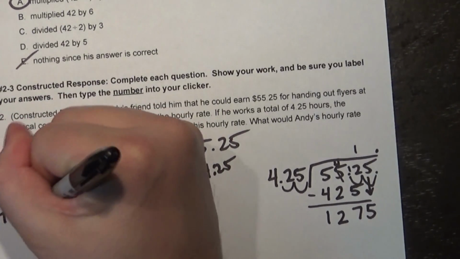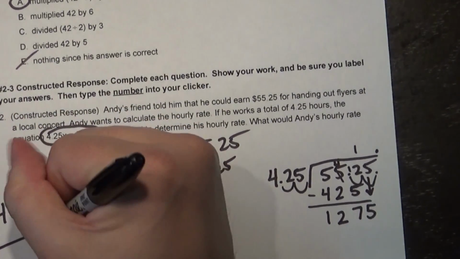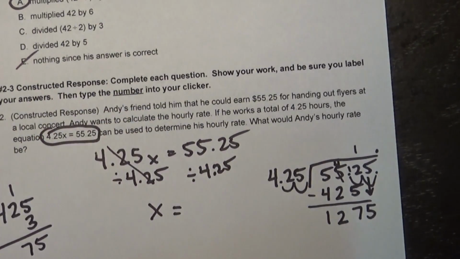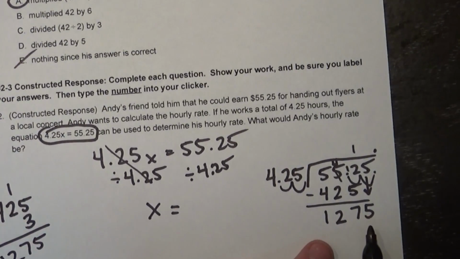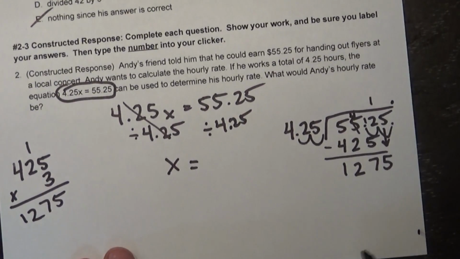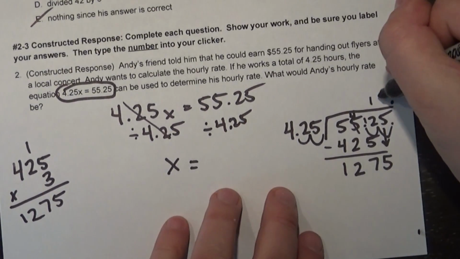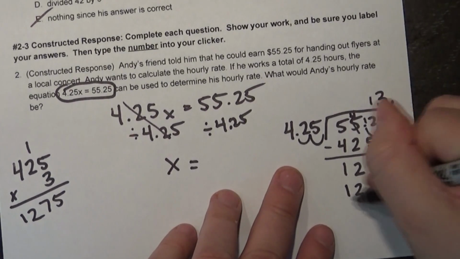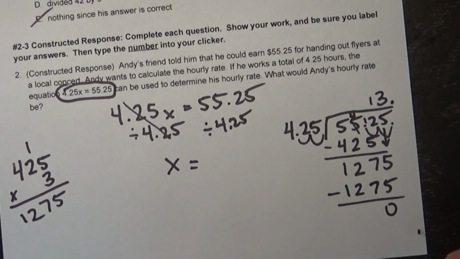425 times 3. So 3 times 5 is 15. 3 times 2 is 6, plus 1 is 7. 3 times 4, that gives me 12. That's 1,275, and it turns out that that was an excellent guess on my part. I'm going to pat myself on the back for that one later. So I'm going to put in a 3 here. 3 times 425, I already know, is 1,275. I subtract and I get 0. So my answer then is 13.